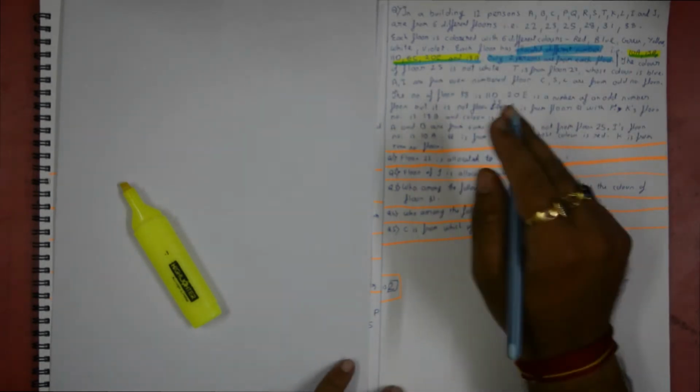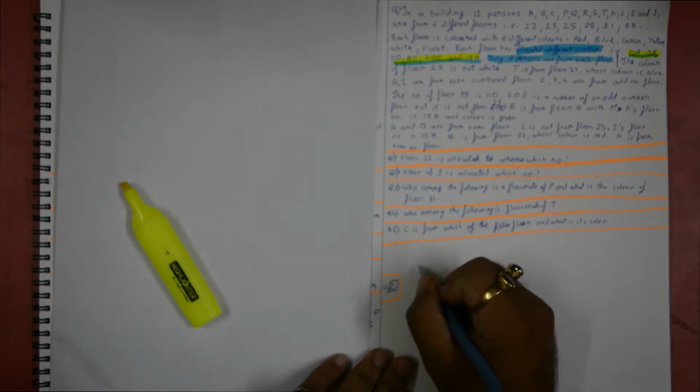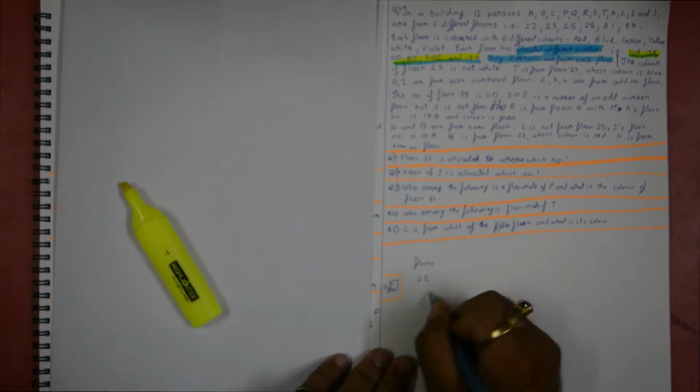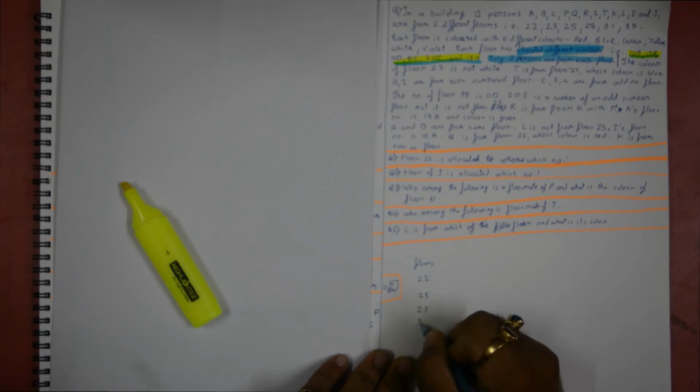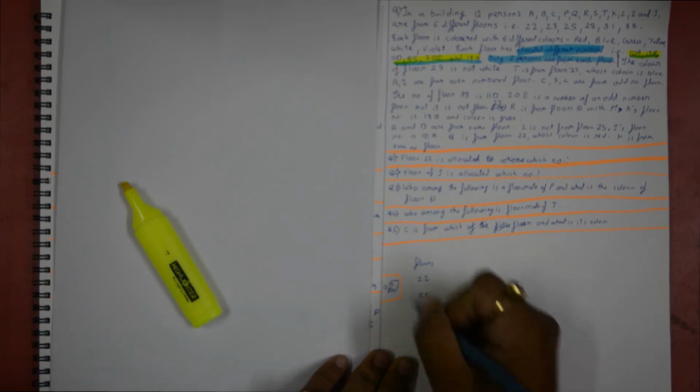For solving this type of question, the best way to tackle it is to draw a table, and from the data I can see the best way would be to start with the floors. So let's go: floors 22, 23, 25, 28, 31, 38.